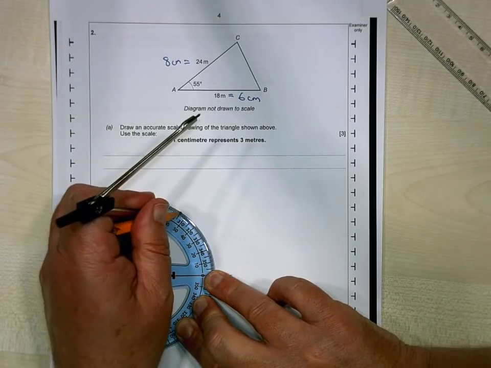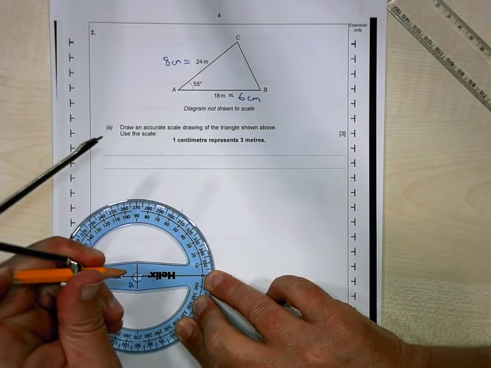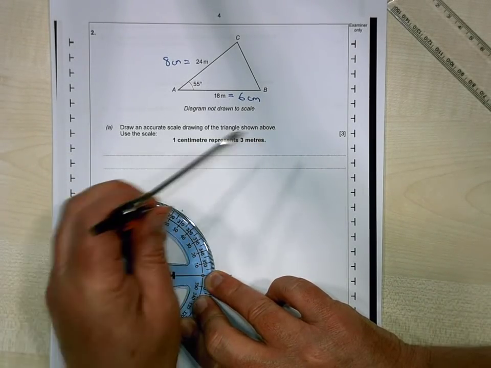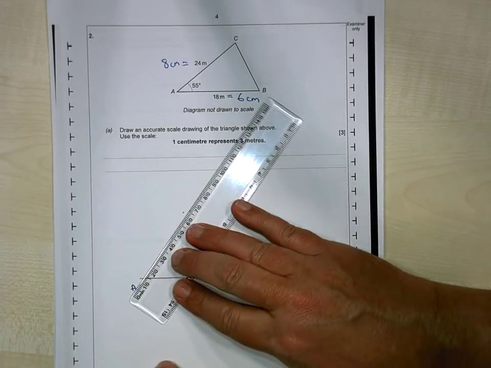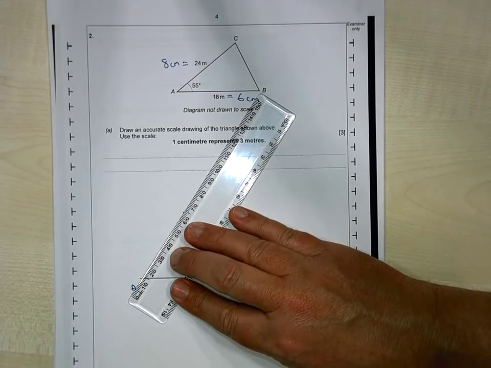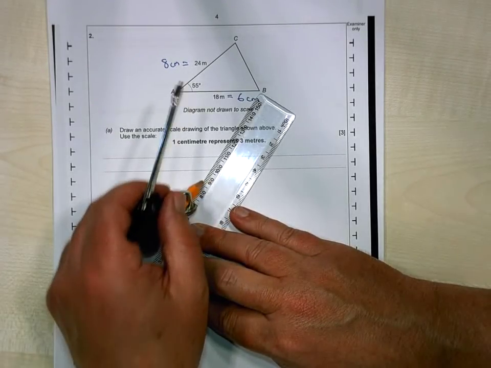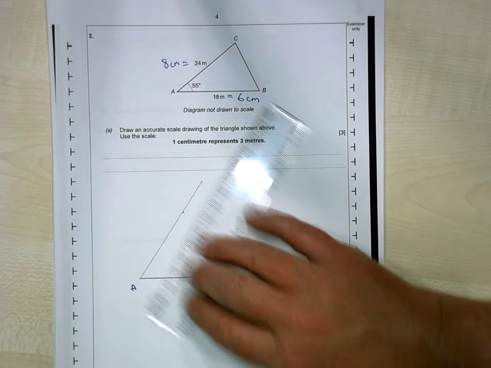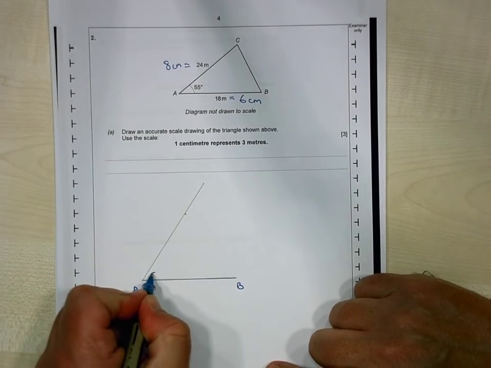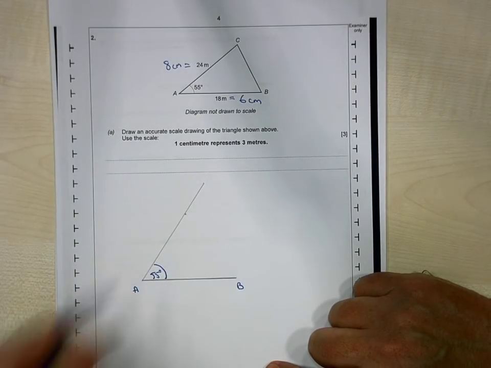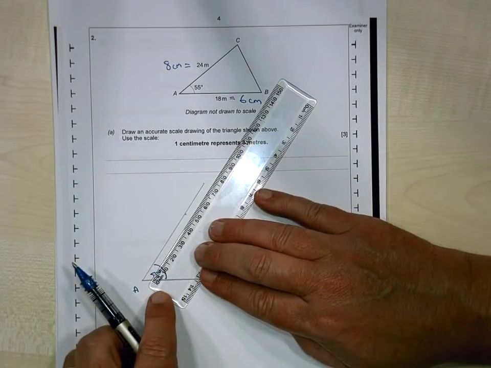And we need to go up to 55 degrees, which is there. So 55 degrees takes me up to there. And then I need to measure along here 8 centimetres.